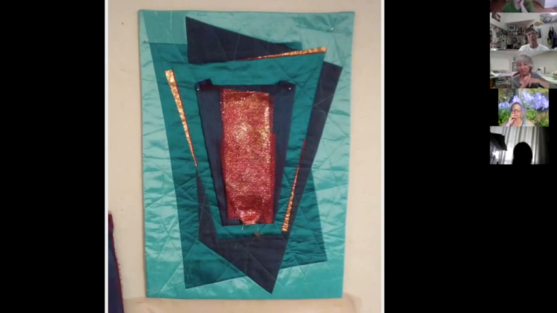Right, very good. Ellen, do you want to talk about focal point and unity? Well, obviously the focal point is the red rectangle in the center, which again is just very striking. And the other point was unity? Unity, does it feel unified, and how so? Yes, it does. You backed away again, so we've lost you.